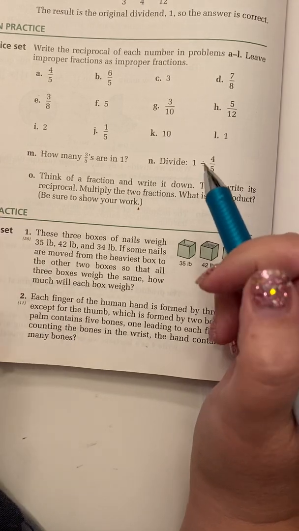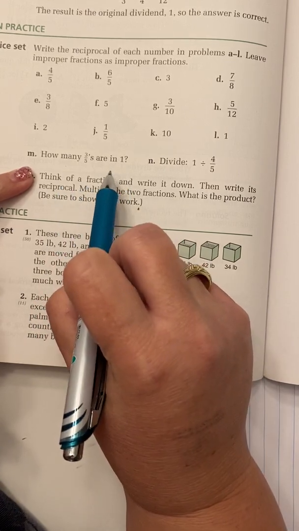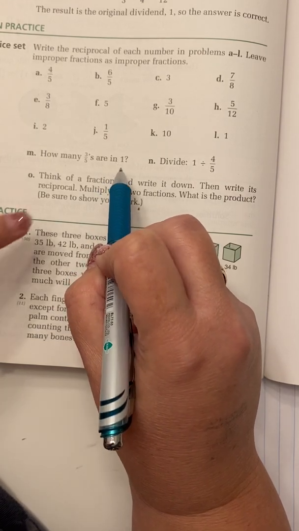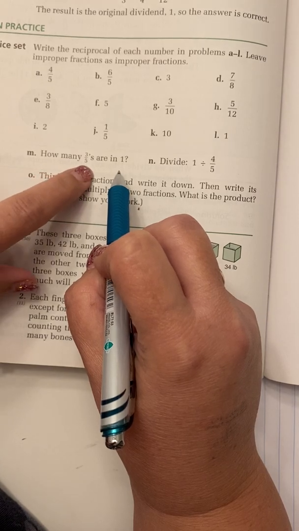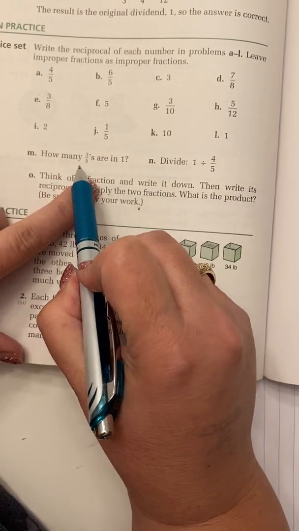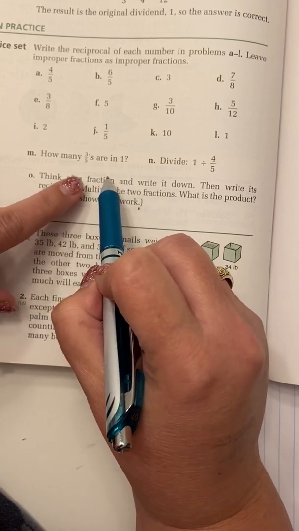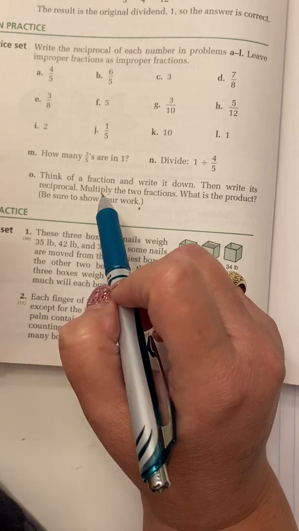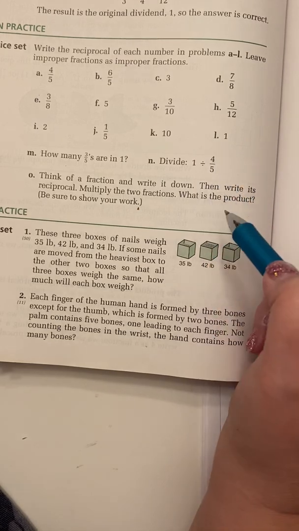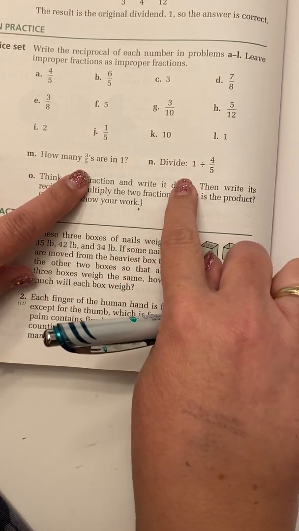Okay? So how many 3/5 are in 1? This is a division problem. When we divide 1 by any number other than 0, the quotient, or the answer, is the reciprocal. So you don't even have to do any work to this. You don't have to use your fraction pieces or anything. If you apply how many 3/5 are in 1, well, I know 1 divided by 3/5, the answer is going to be the reciprocal of 3/5. Same with this problem: 1 divided by 4/5, the answer is going to be the reciprocal of 4/5. Okay, so it looks a little scary on these two, but it's not.